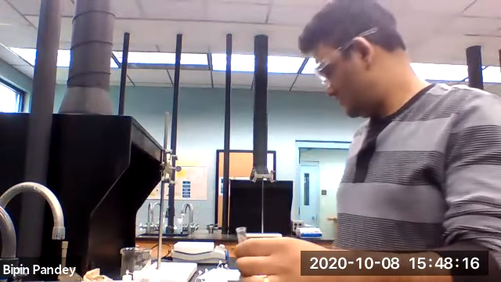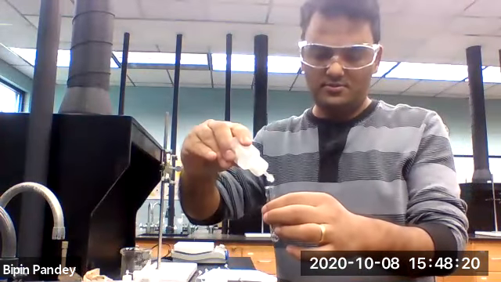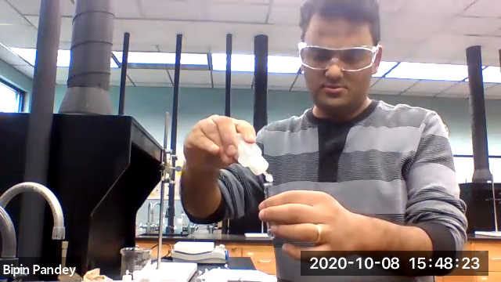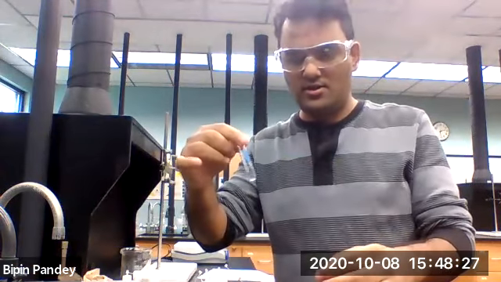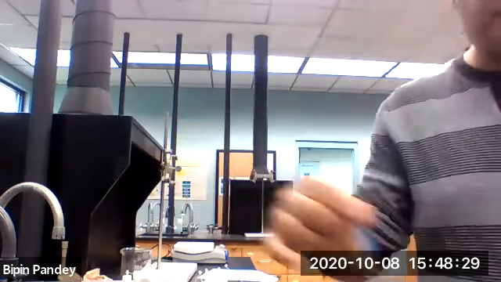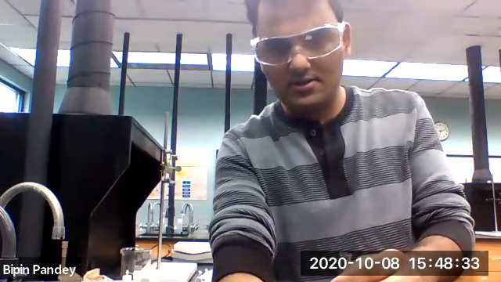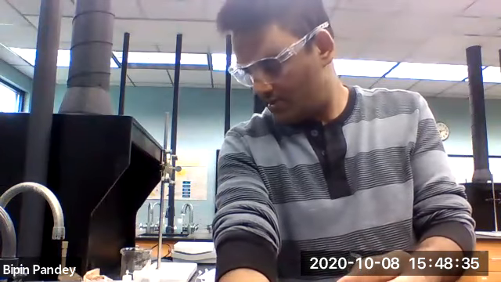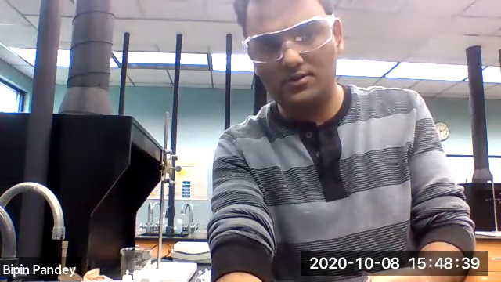So I'm going to react the silver with sulfate. So silver and sulfate did not react, no reaction, clear solution. So that's the reaction for our silver, and we have the last one, iron, and we'll do that in a few minutes.